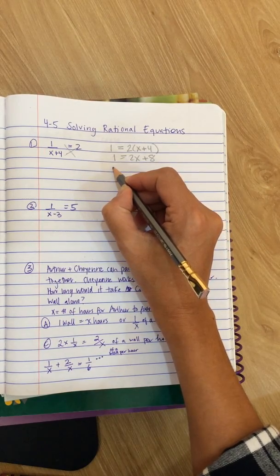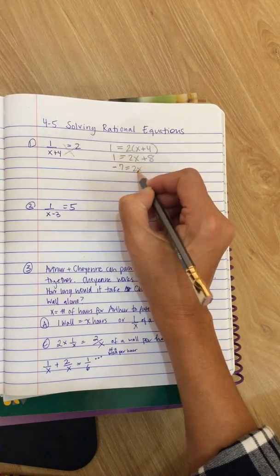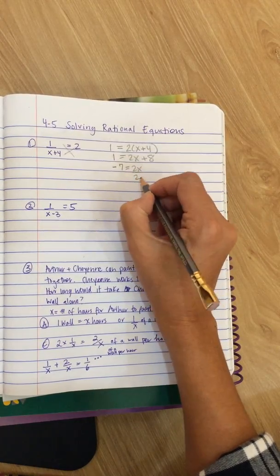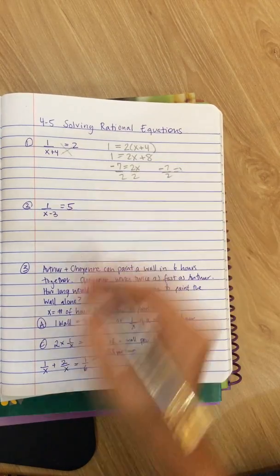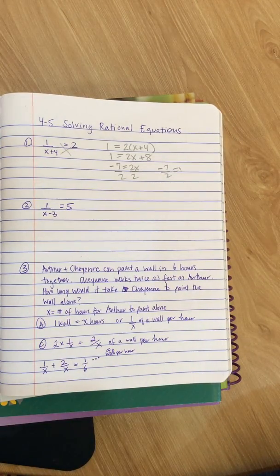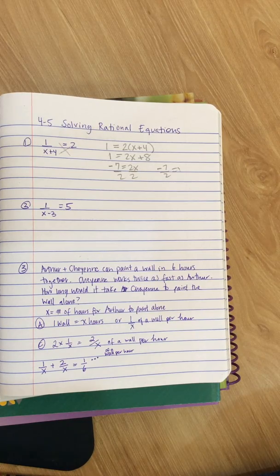Minus 8, minus 8. Minus 7 equals 2x. Divide by 2, divide by 2. Negative 7 over 2 equals x, right? Oh, there goes my pencil. So all you have to remember is that cross multiplication rule for a lot of them.